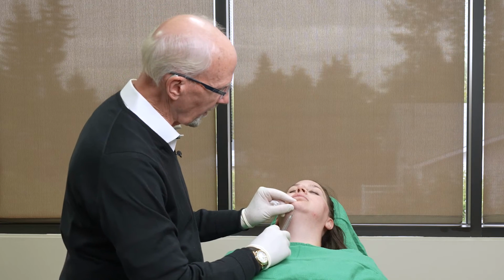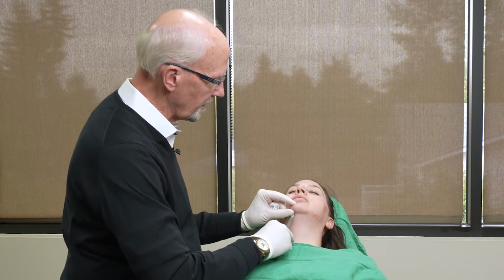So we're going to put a little bit underneath the tip of the chin just to bring this down a bit. And we're going to put 0.2 cc's on either side of the symphysis of the chin, of the mandible, in order to bring this down evenly.